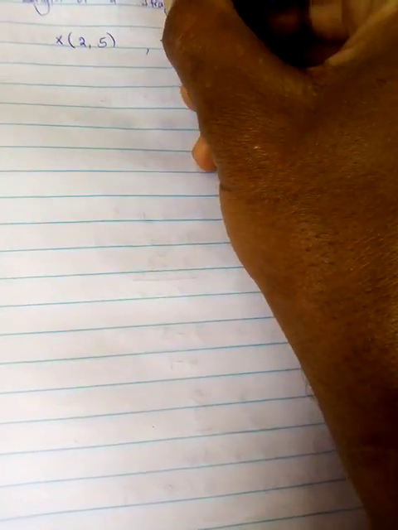Hello student, this is a continuation of our coordinate geometry, and in the former video we stopped on the length of a straight line. So how do we find the length of a straight line? If this is point X (2, 5) and this is Y (3, 4), how do we find the length XY?